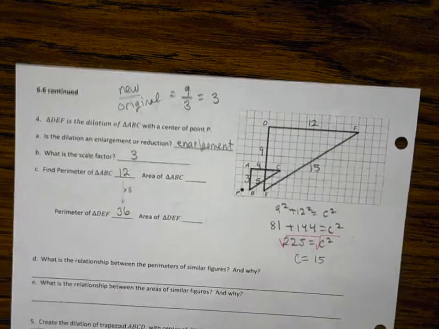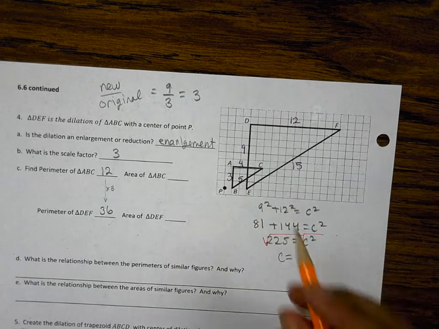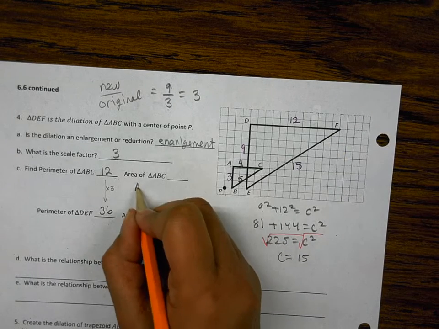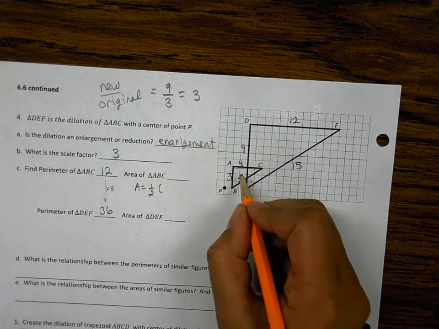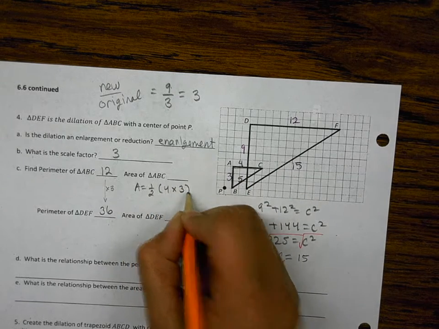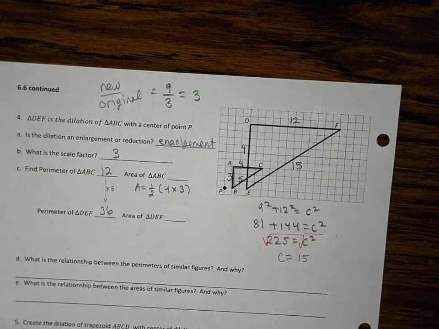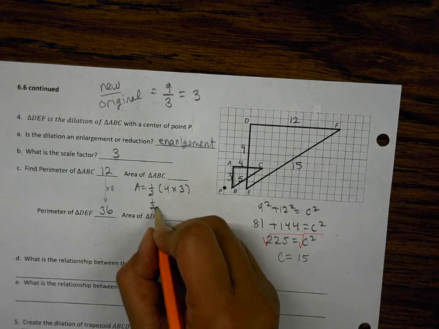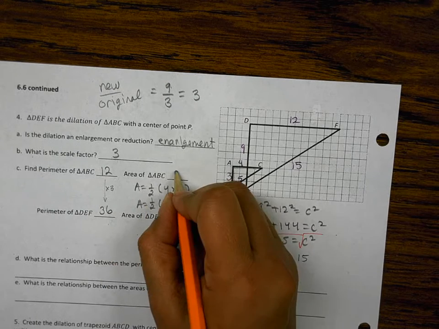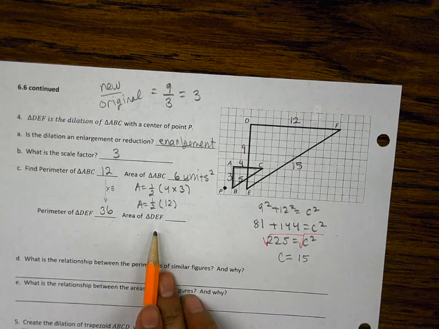All right, area of ABC, half base times height. Area equals half. Base is 4, height is 3. Or you can think of the base as 3 and the height as 4. It does not matter as long as the base and the height are perpendicular. 1/2 times 12 equals 6 units squared.